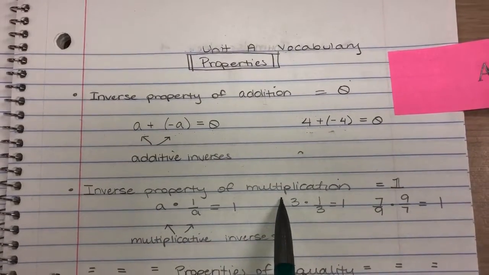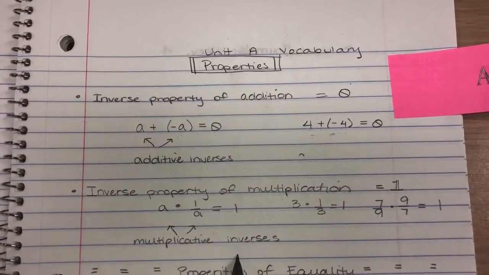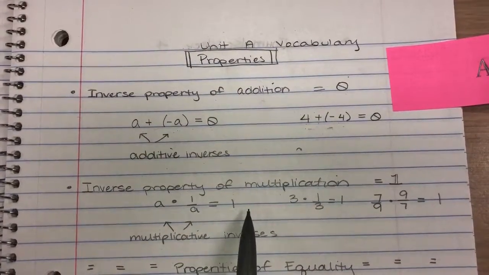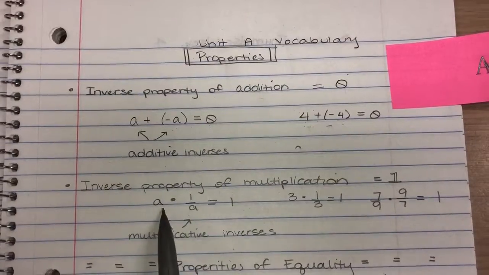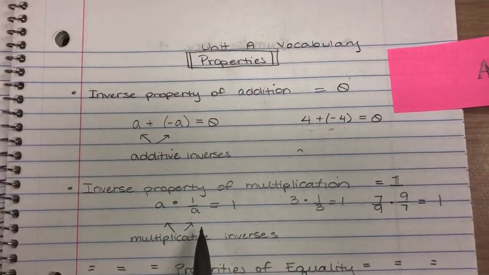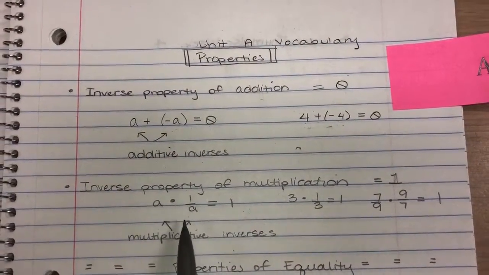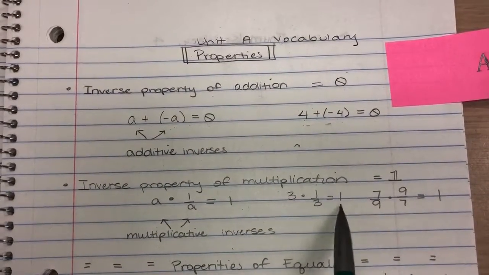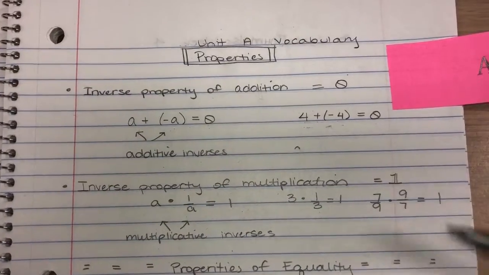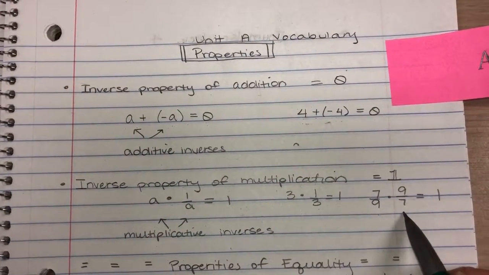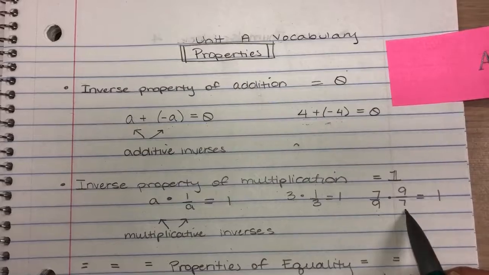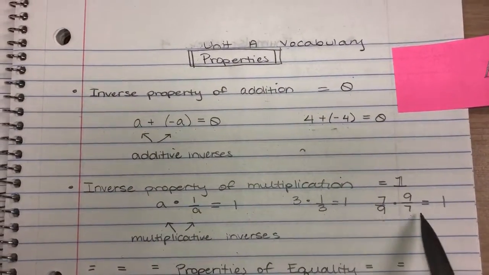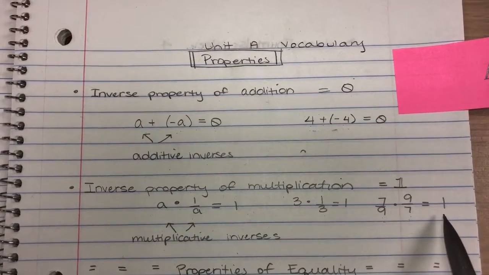This word we heard last week, multiplicative inverse, which is the reciprocal of the original value, and those together equal 1 when we multiply. So for example, A times 1 over A would equal 1 because it would equal A over A. For some real numbers, 3 times 1/3 would equal 1 because 3 over 3 equals 1. And anytime you multiply a number by its reciprocal, those are called multiplicative inverses because together they would equal 1. So for example, here we'd get 63 over 63, which equals 1.